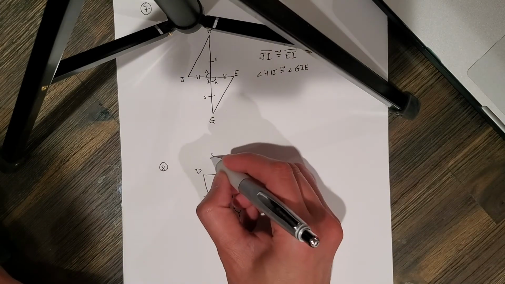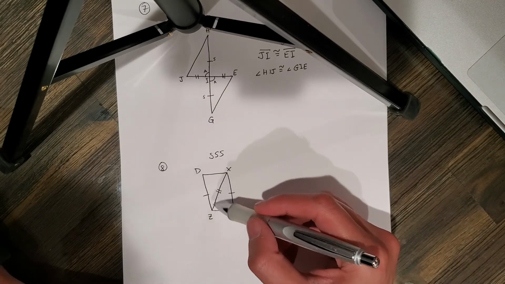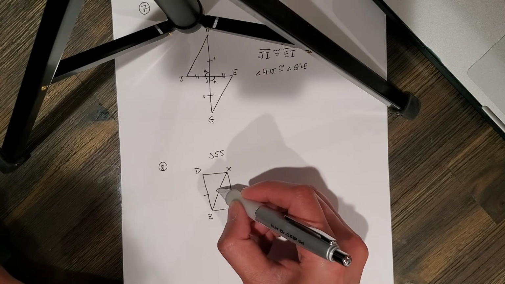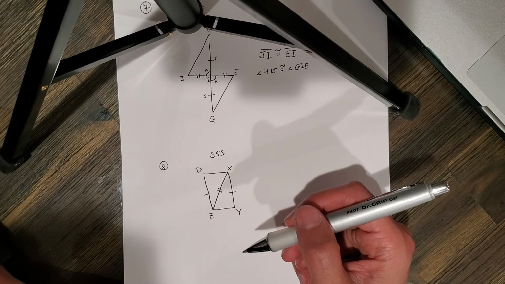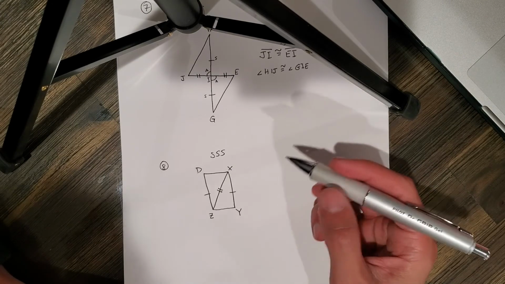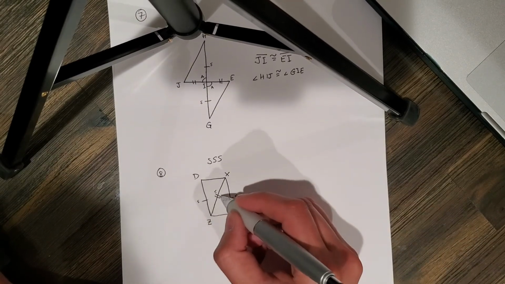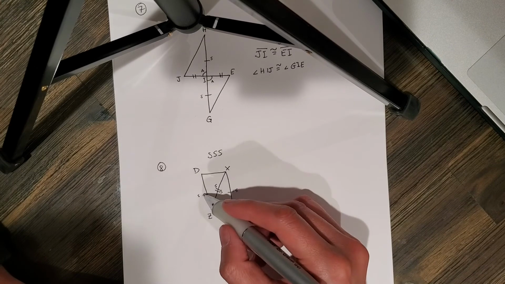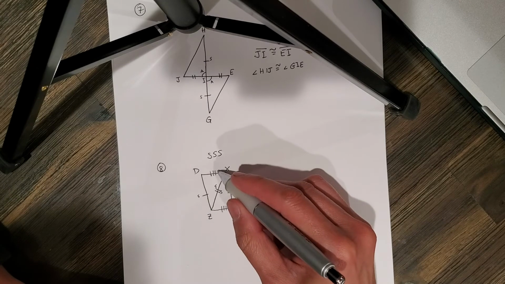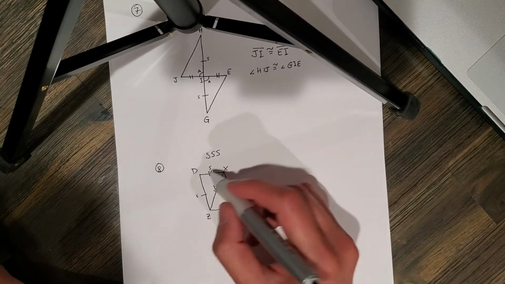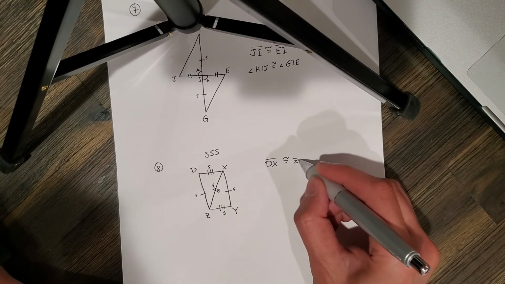So here I'm going to call it SSS, okay, because we haven't done that one when they're connected. So to show that, notice they already share this side. We did that at the beginning, so that means it's congruent to itself, okay? And so the last thing we need to show is the third side that's missing, right? So notice this side here is congruent to that side. This side is congruent to itself. So we already have SS. So the only thing missing is the last side. So SSS, right? Okay. So basically I showed that DX has to be congruent to ZY.